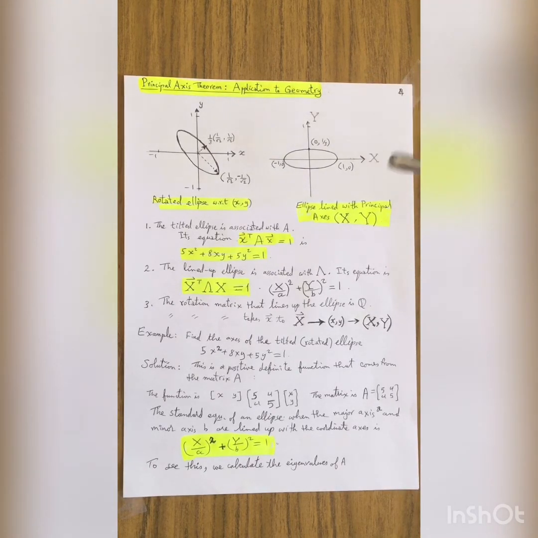The equation of the ellipse, if it is written with respect to the major axis and minor axis, that is, the ellipse is aligned with the coordinate axis, it is the standard equation of the ellipse, x over a squared plus y over b squared equals 1.